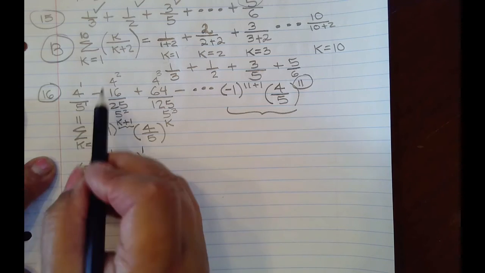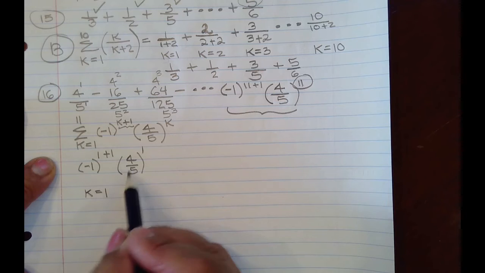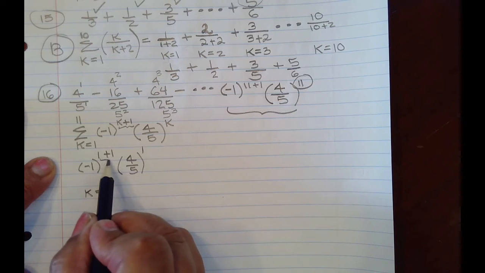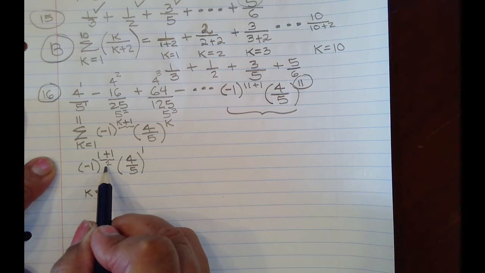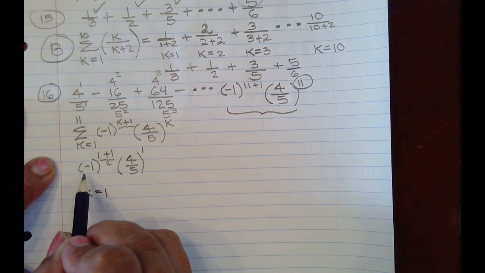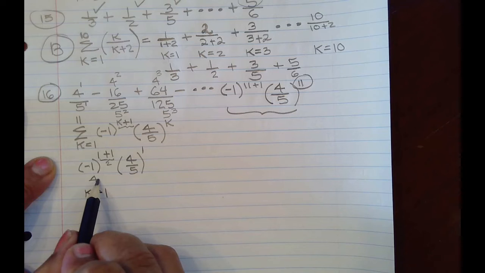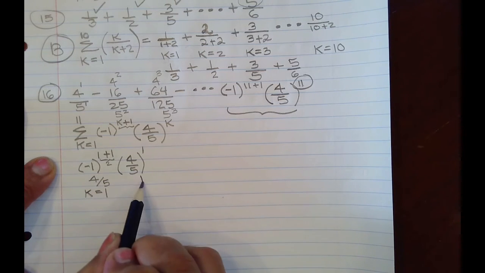Would that get me the very first fraction that you are seeing here? Well, 4/5 to a power of 1, yes, it is 4/5. -1 raised to a power of 2 is just positive 1. Anything raised to an even power is positive. So this would be positive 1 times 4/5. Yes, you do get the proper value of 4/5 for that first term.